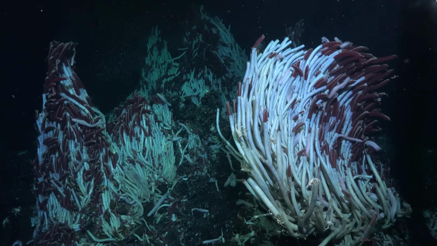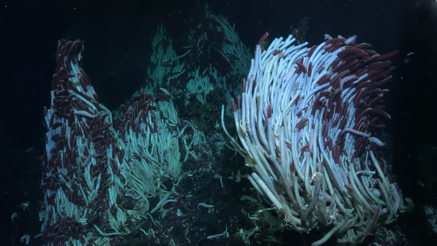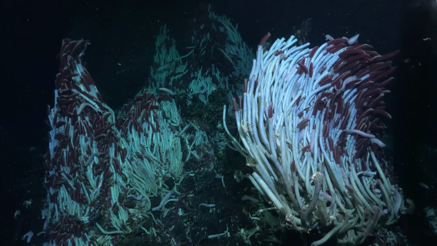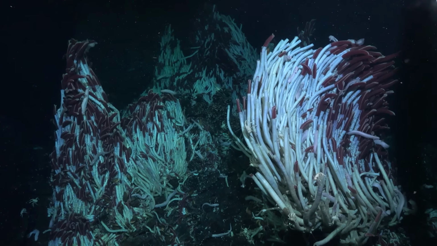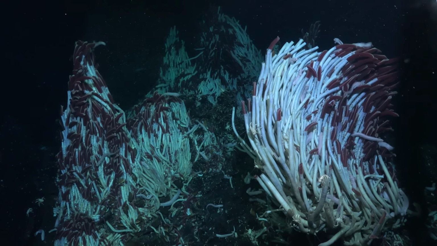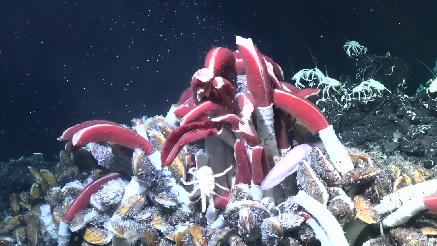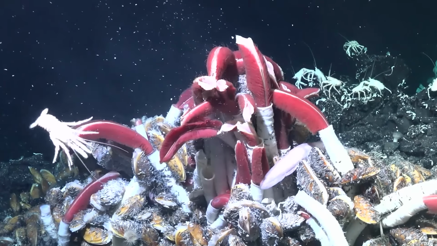The giant tube worms can get up to be 3 meters or 10 feet tall, which is taller than the ceilings in my apartment. You can't see me right now, but I'm staring at the ceilings of my apartment, and I can't, okay, that's so tall. And the reason they're bright red is because they have hemoglobin in their blood, like humans.